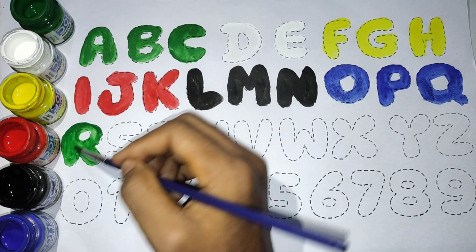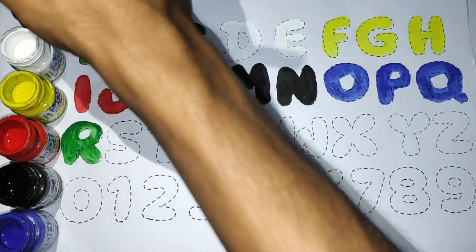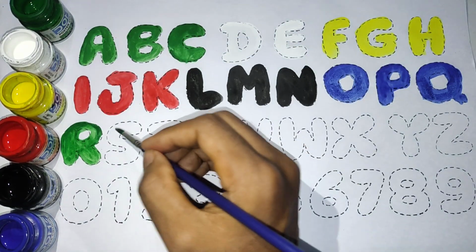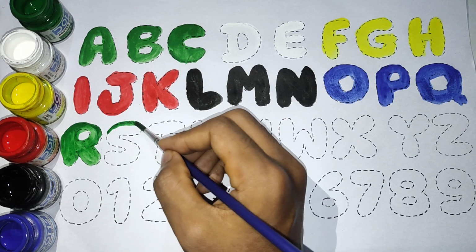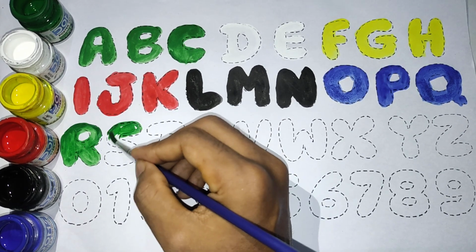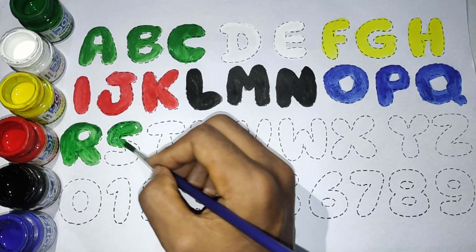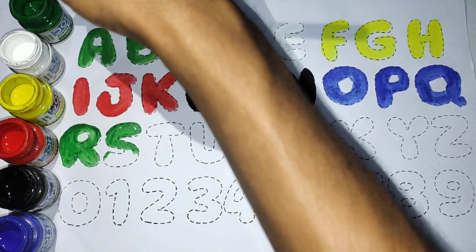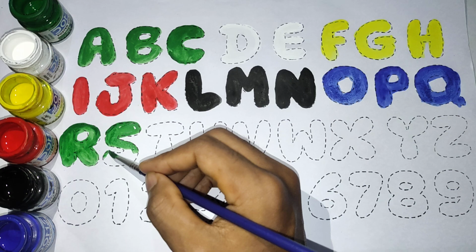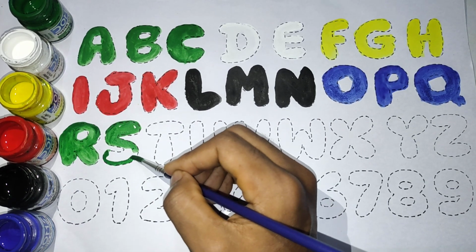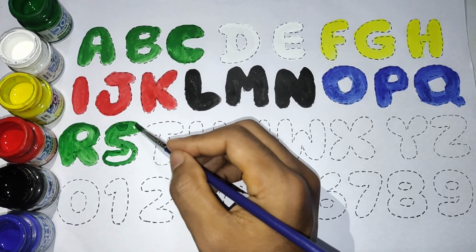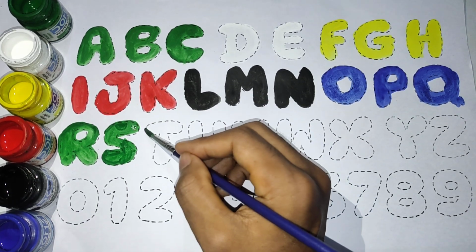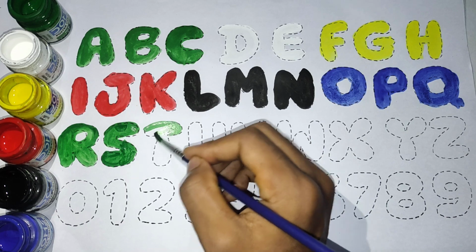The next one is S. S for sun. We again use green color. So kids, now we draw T. T for teacher.